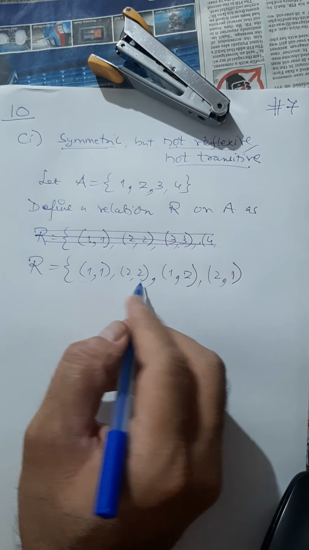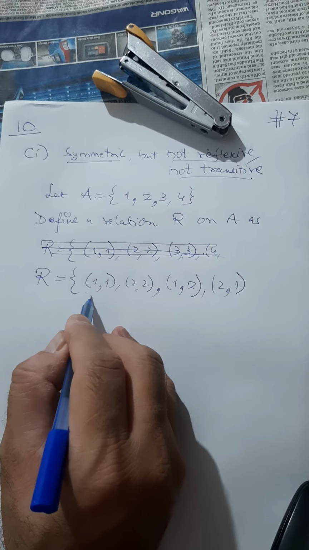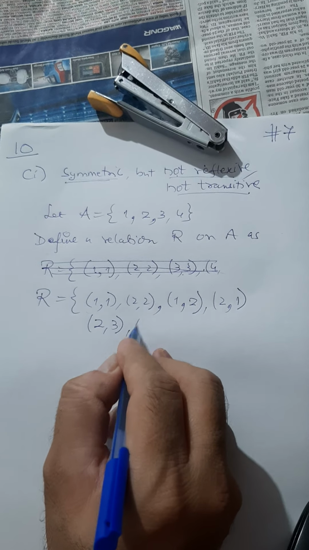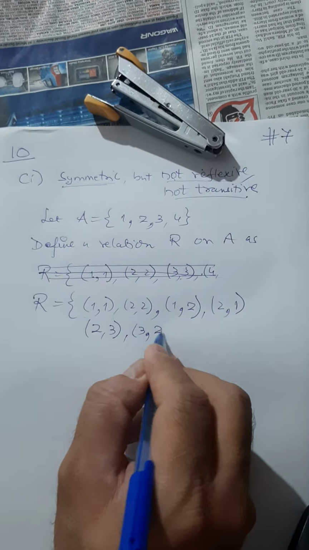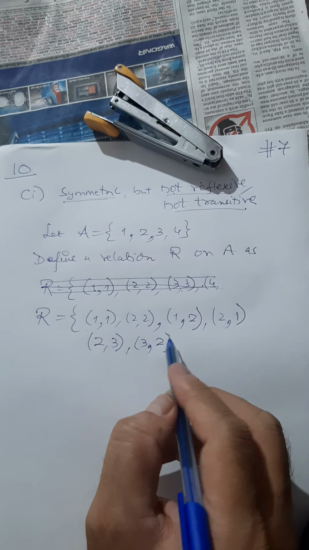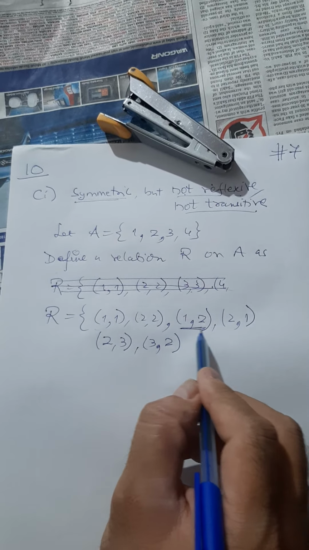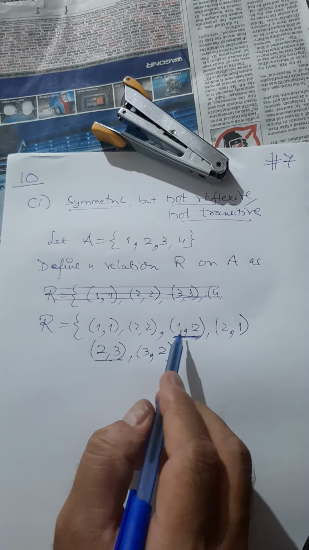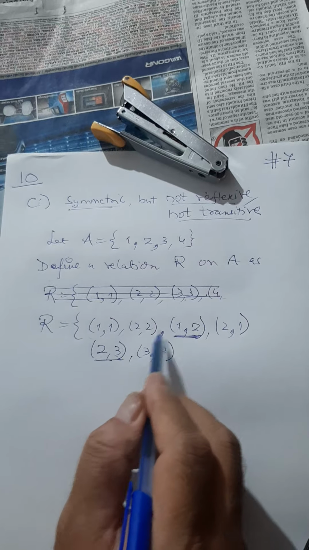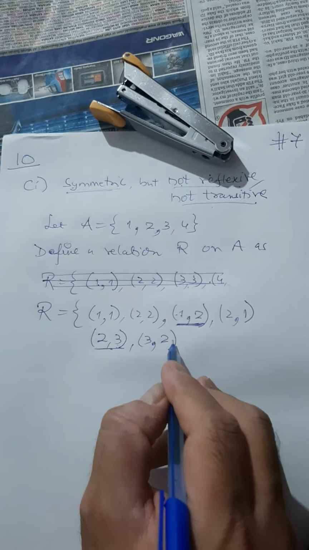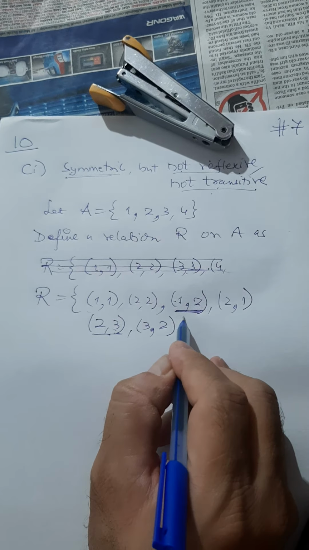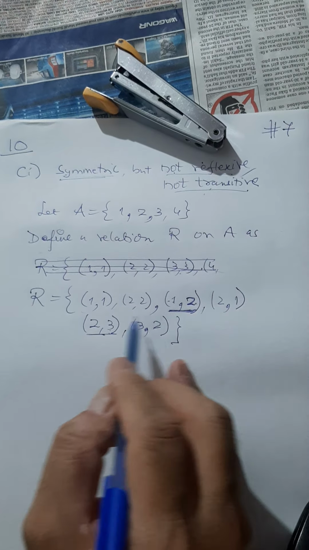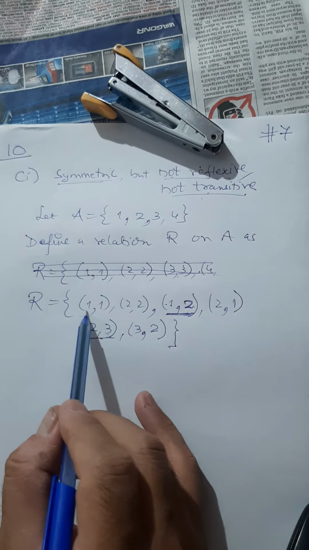Suppose next I'll take 2, 3. So I need to put 3, 2 because I want to make it symmetric. Now if you look at this, 2, 1, 2 and 2, 3 both are present. So if 1, 3 is present, then it is transitive, but I don't want transitive. So I'll now close the relation. So this is one sufficient example for the given all three properties.